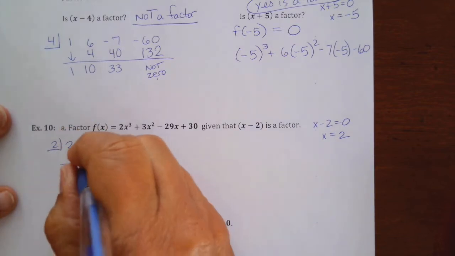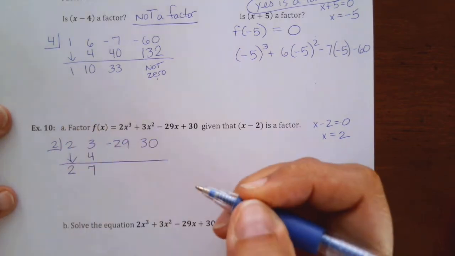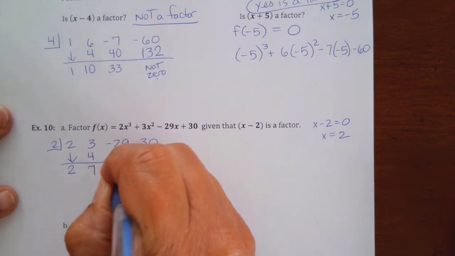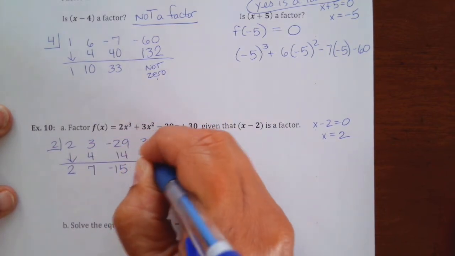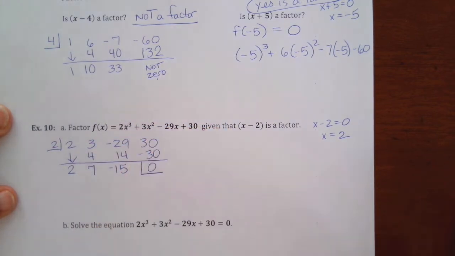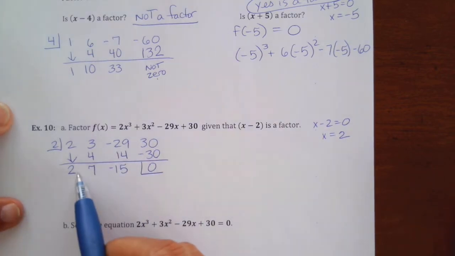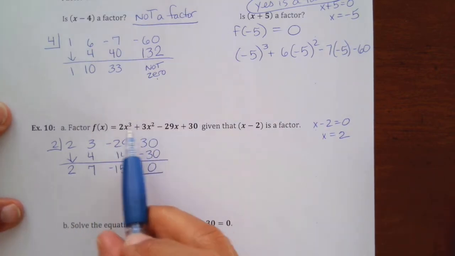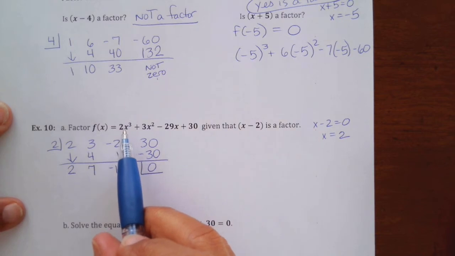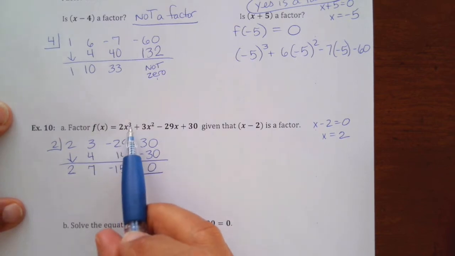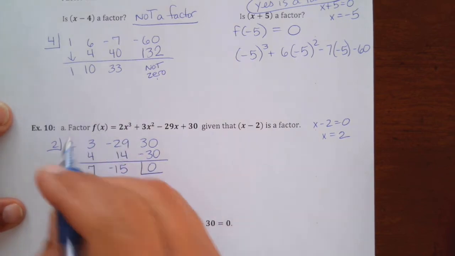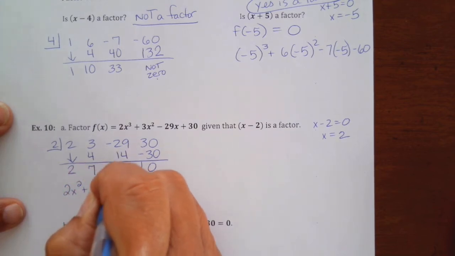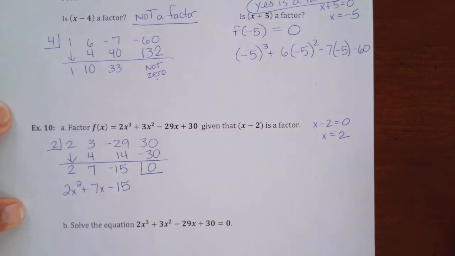So 2 times 2 is 4. We're going to add that. 7 times 2 is 14. We're going to add that. 2 times negative 15. And we're going to add that. So we did get that. So now here's the coefficients of what's left, the polynomial of the quotient, right? So we're going to start 1 degree less than 3. So 2x squared plus 7x minus 15 is the next polynomial.